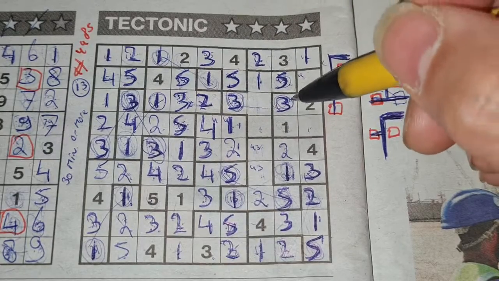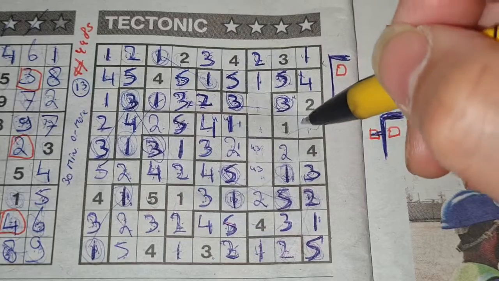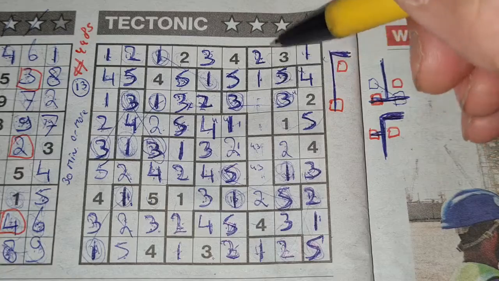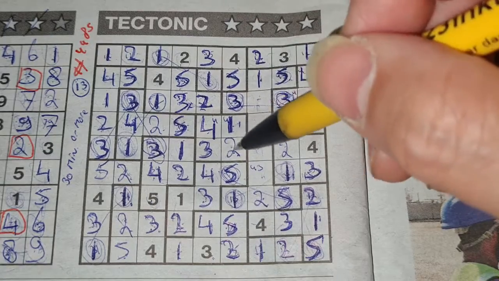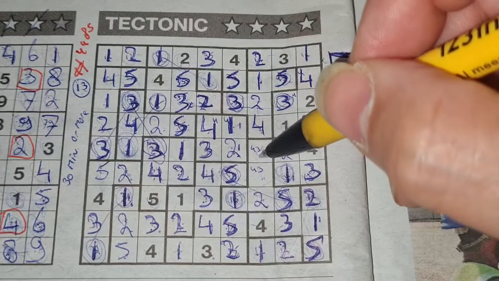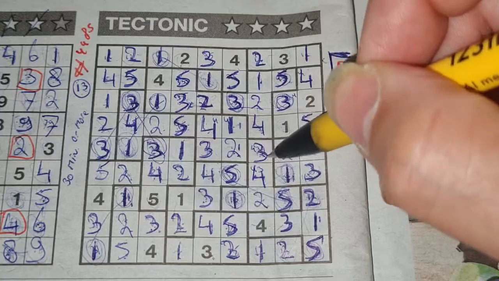And I've eliminated a 4, so the 4 goes here. One box left in this area for number 5. Two boxes left in this area for numbers 2 and 4. We have a 2 there, no 2 there. 2 should be here, and the 4 goes there. Now we have a 4 here, so this box can't be 4 anymore. That box should be a 4. And this box should be a 3.